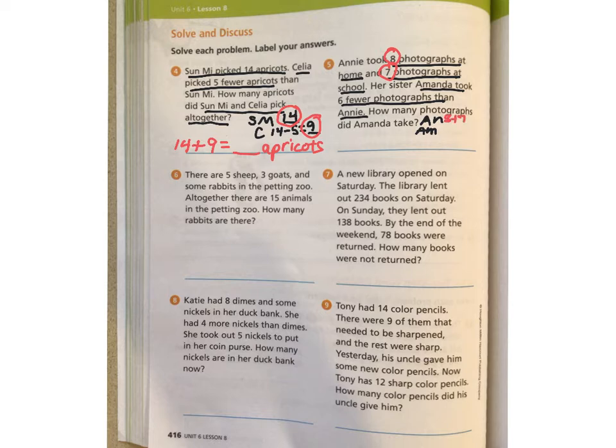8 plus 7 equals. All right, and I can figure that out over here. 8 plus 7. I bet you can figure it out too. Okay, did you get 15? So now we know that Annie has 15. Now let's look what her sister did. Her sister Amanda took 6 fewer than Annie. Okay, well I know that Annie took 15 and her sister took 6 less, so I'm going to say 15 minus 6 to get that answer.